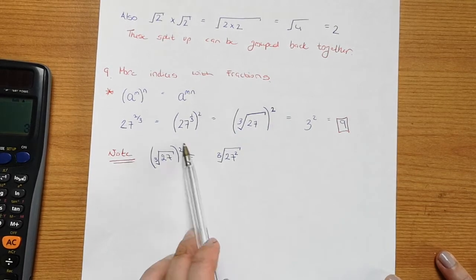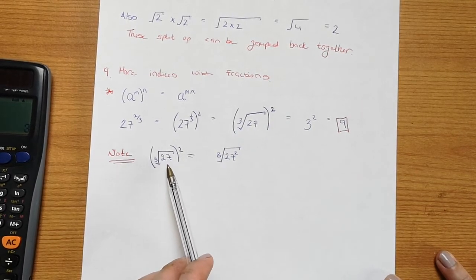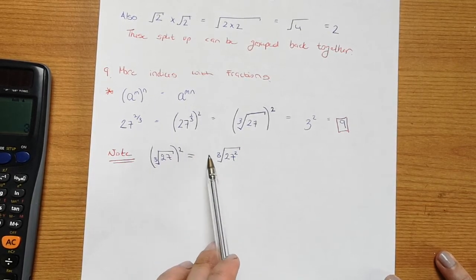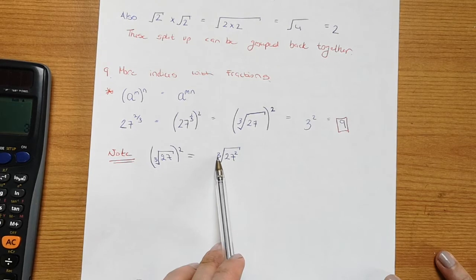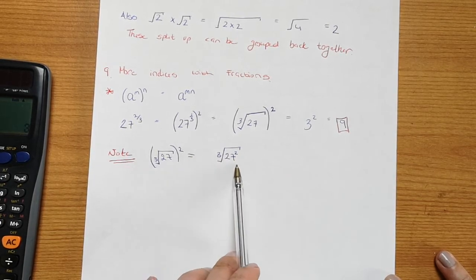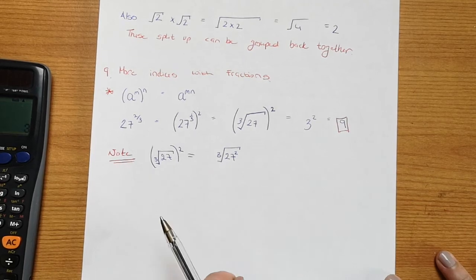Okay. Note that you can rewrite this, the third root of 27 to be squared, as also can be written as the third root of 27 squared, with the 2 under there. So that's the same as that, just in case you got it in a question and you weren't sure.